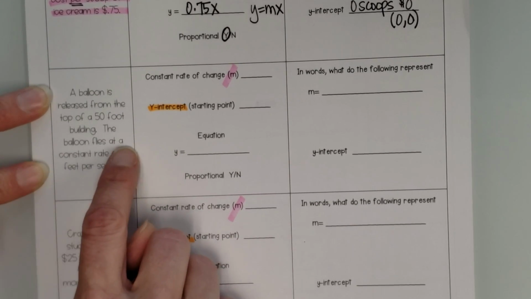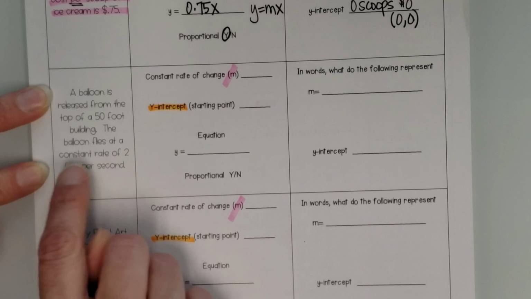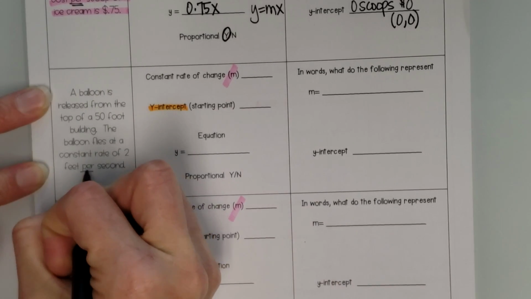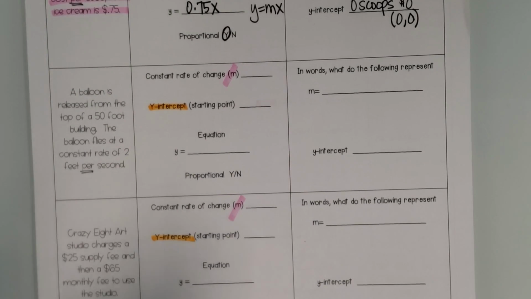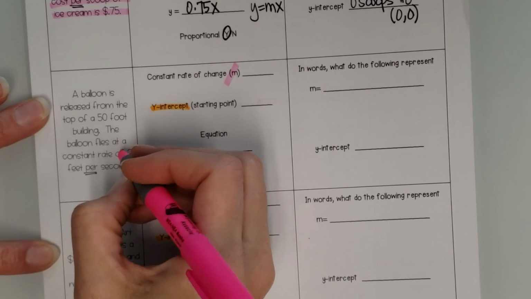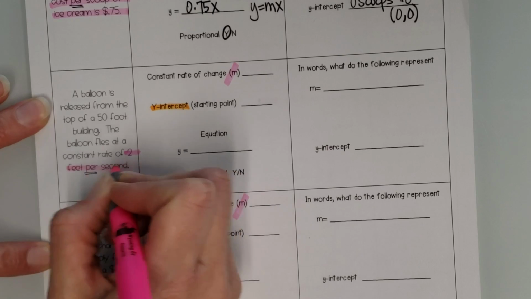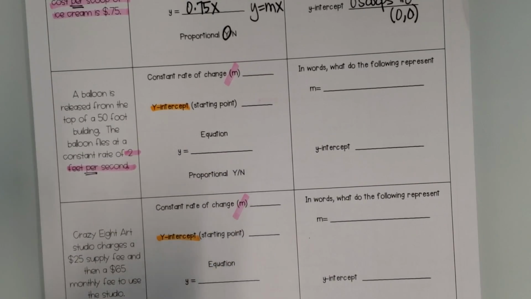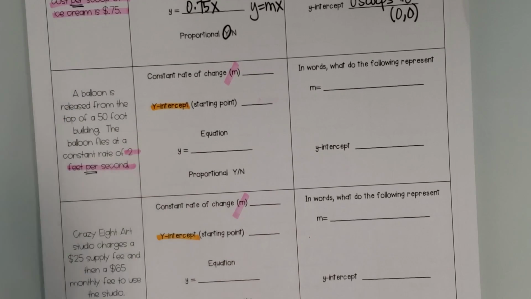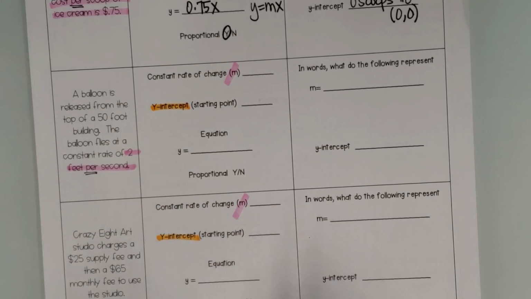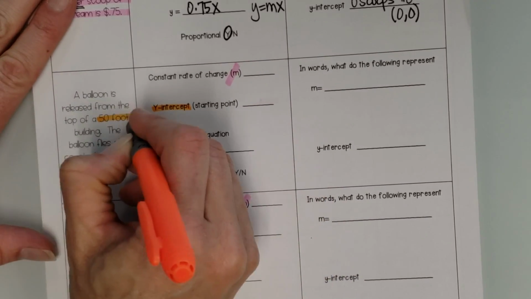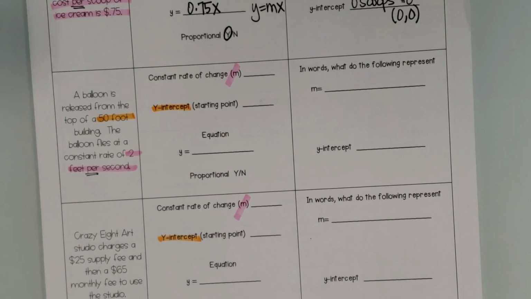The balloon flies at a constant rate of 2 feet per second. Okay, there's that key word, that per. So I'm going to highlight this in pink. 2 feet per second. That's my rate. It even tells me it's a constant rate right there. Now this 50 feet, if the building is already 50 feet high, so that's my starting. It's a 50-foot building, so it's starting 50 feet off the ground before the balloon is even let go.